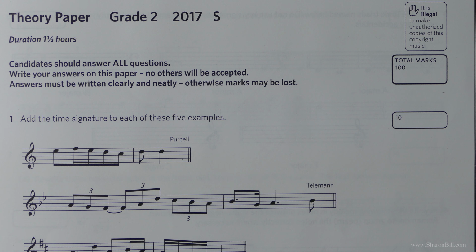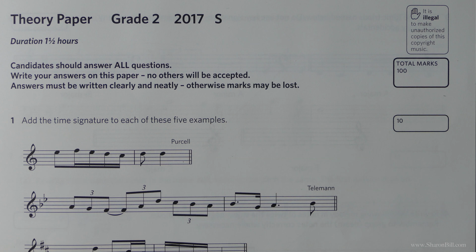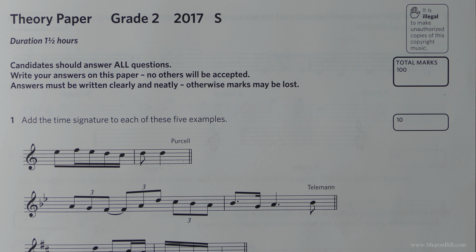So I do suggest that you have a good go of this yourself first of all. It doesn't matter if you go wrong. It's always better to learn by your mistakes. Always work in pencil, a nice sharp pencil. I use a propelling pencil, a mechanical pencil, and you will need an eraser and a ruler, and then you're ready to go.